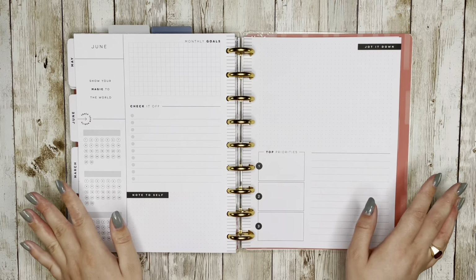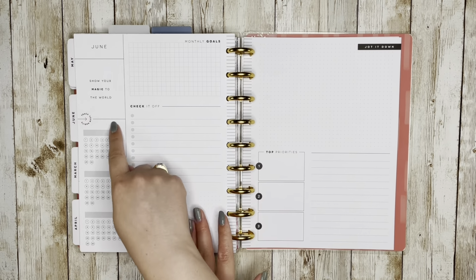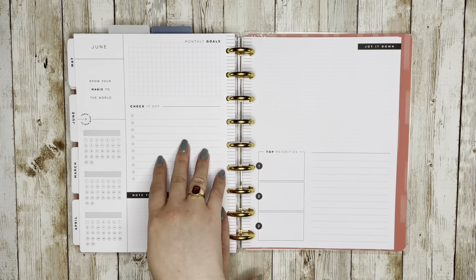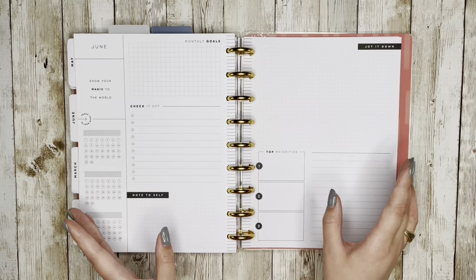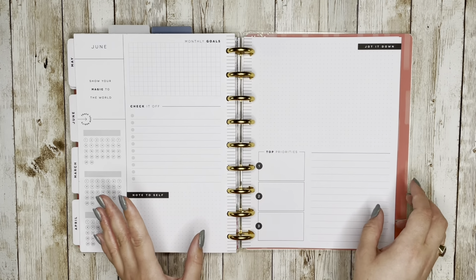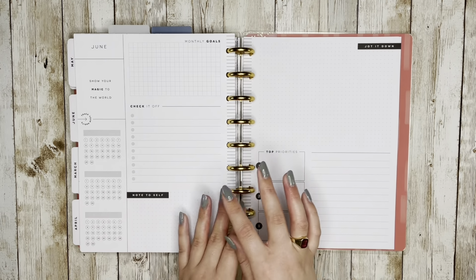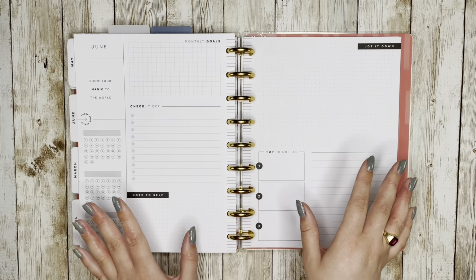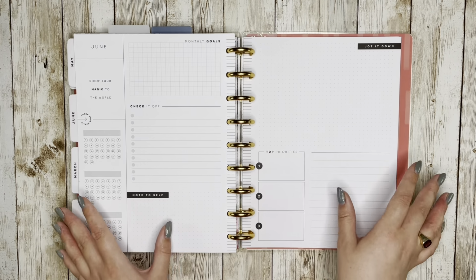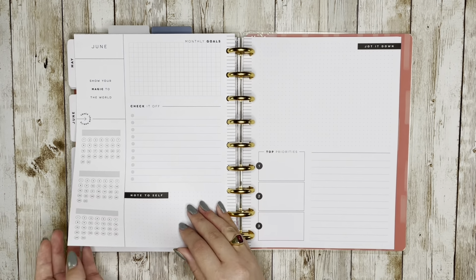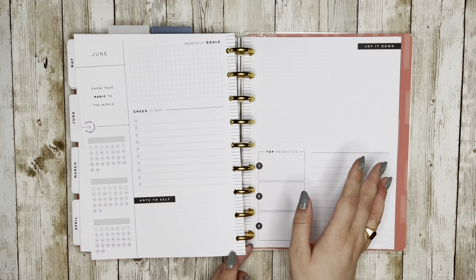So you get this very nice dashboard that has these habit trackers. There are some sections for check it off and top priorities. And I kind of gut this and change it up to what I actually need it to do. But it's a nice starting ground for monthly goal setting in this spread. And in this video, I'm going to be planning 3 different spreads.